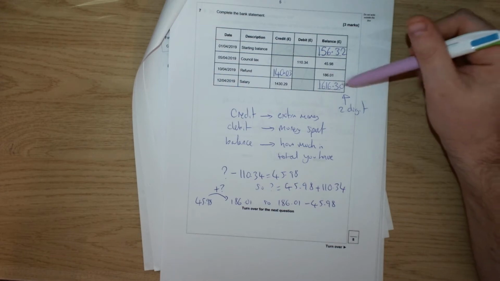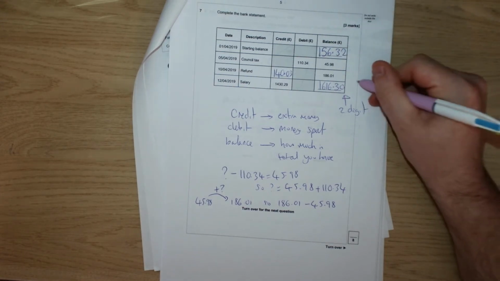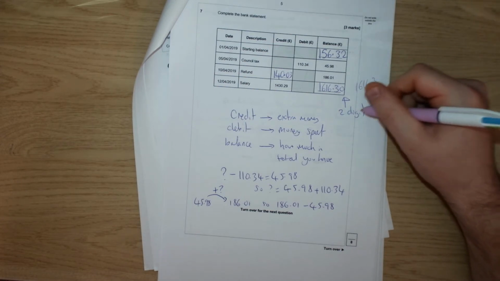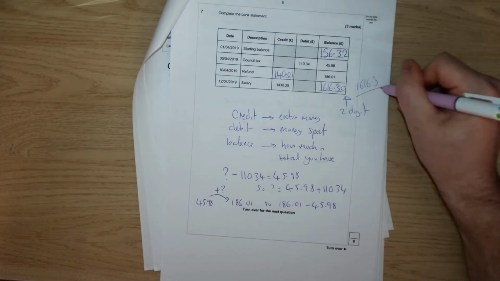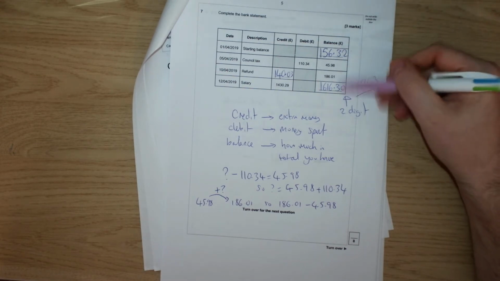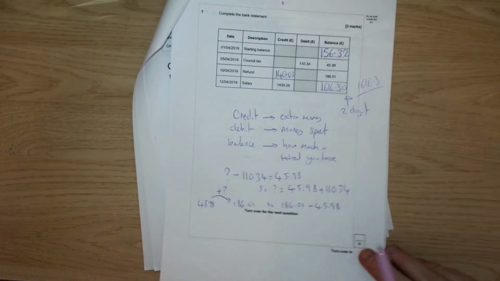Make sure on your calculator, if you do this, it would show it as 1616.3. Make sure you give it as 2 digits. It's money, so if I give it like that, I'm in danger of losing a mark there. Make sure money is always given as 2 digits after the decimal point.